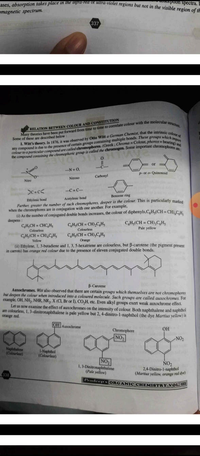Further, greater the number of such chromophores, deeper is the color. This is particularly marked when the chromophores are in conjugation with one another. For example, first, as the number of conjugated double bonds increases, the color of the diphenyls deepens. Second, ethylene, 1,3-butadiene and 1,3,5-hexatriene are colorless, but beta carotene, the pigment present in carrots, has orange red color due to the presence of 11 conjugated double bonds.